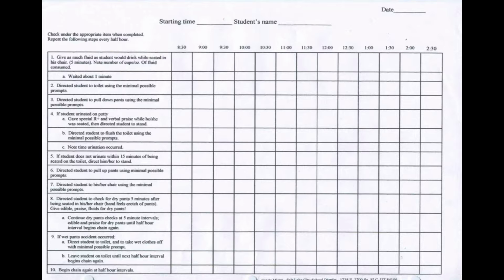Here's a common data sheet, so you can create your own, or you can print this out from the PowerPoint slides. But here you can see on the left-hand slide that right off the bat, the student gets off the bus and is given as much drink as they would like while sitting in their chair for 5 minutes. You're going to pay attention to how much that is.